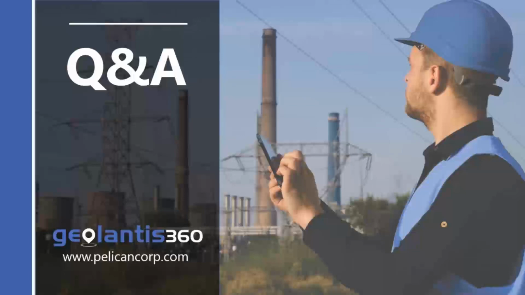Here's a question: is Geolantis compatible with all devices? Not sure what you mean by all devices. There are different classifications for that, but from an iOS or Android device, yes, it supports both. There is an app in the App Store for both of those, as well as a web application for the system.